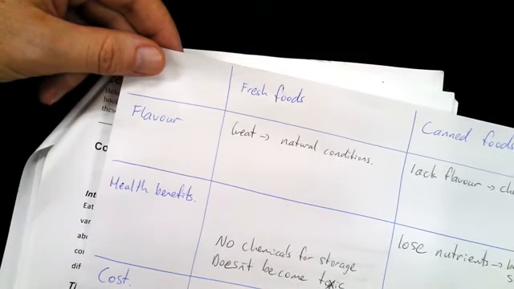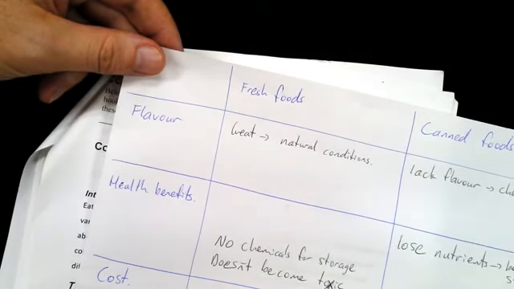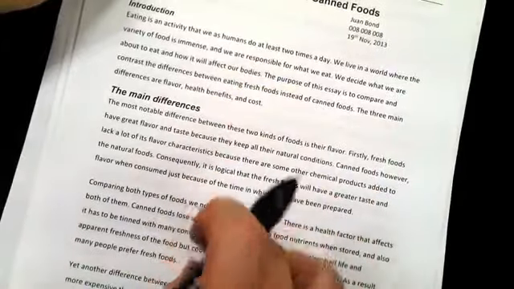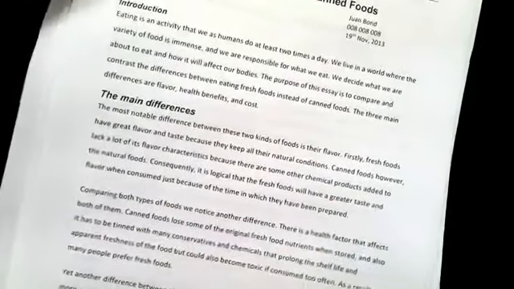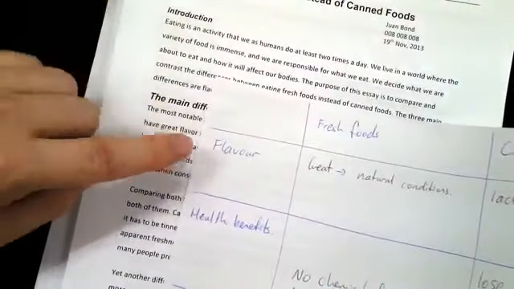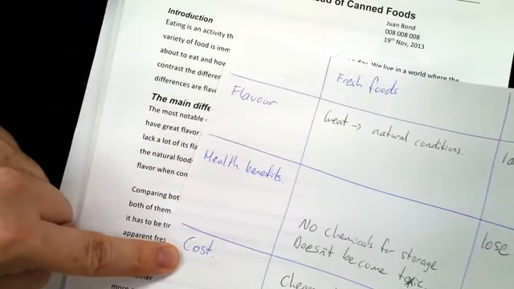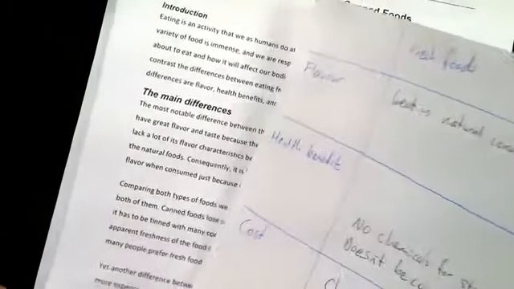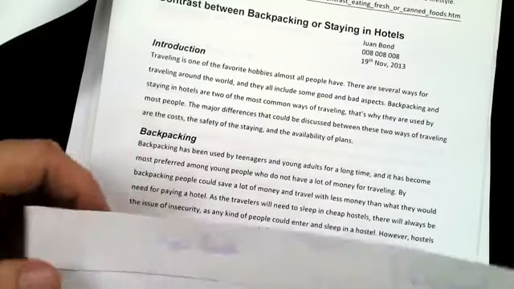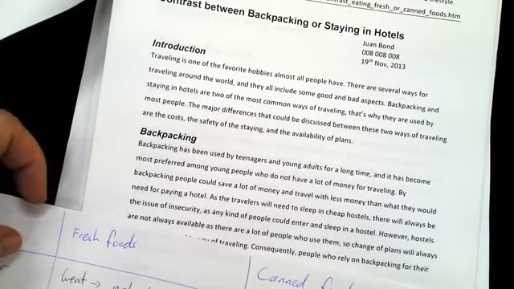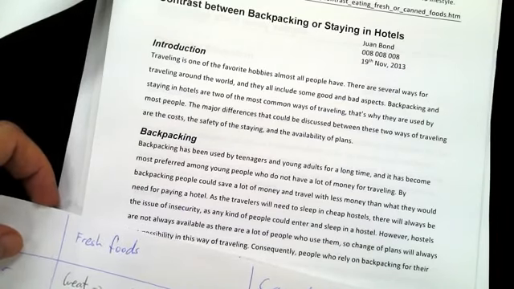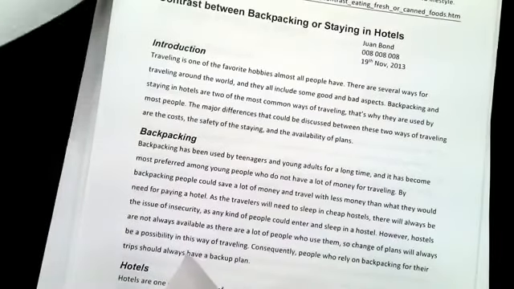And so in the essay there are 2 ways to show this information. One is with 3 paragraphs, based on this: flavour, health benefits, and cost. The other essay type has 2 paragraphs: fresh foods and canned foods. Which do you choose? It's your choice. You choose which is best for you. So let's look at the example.